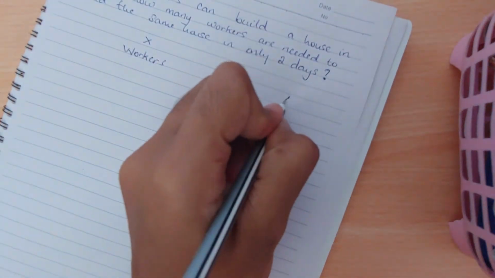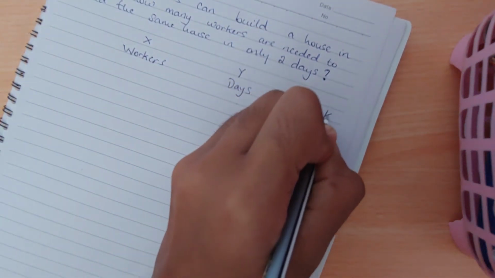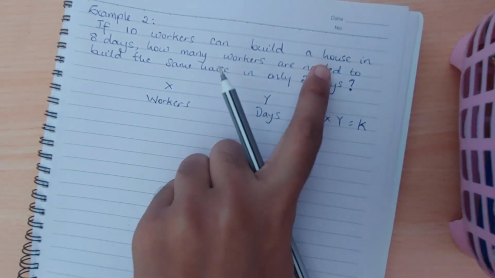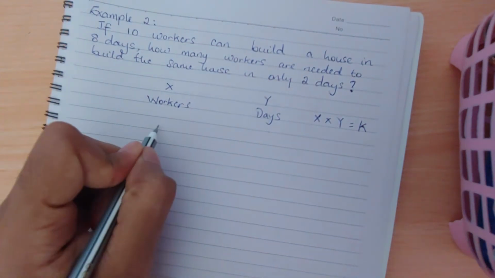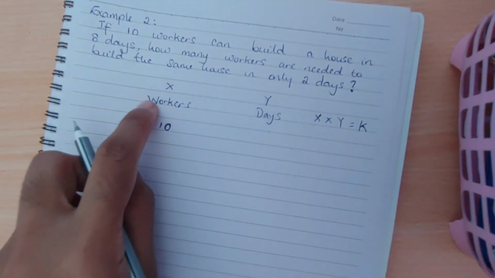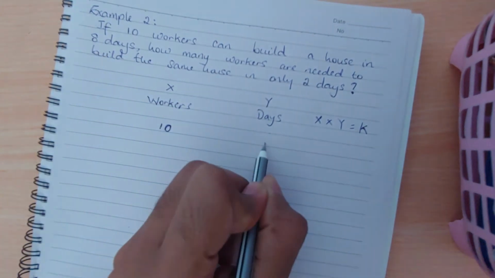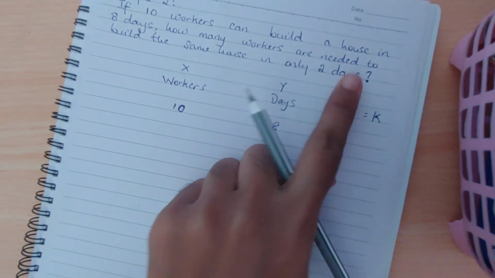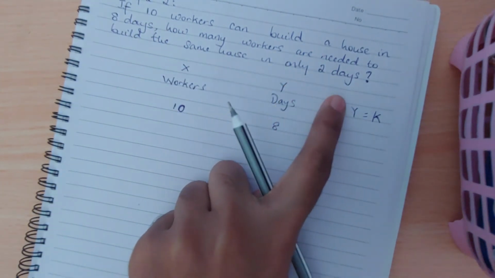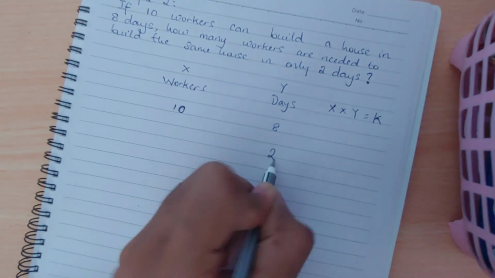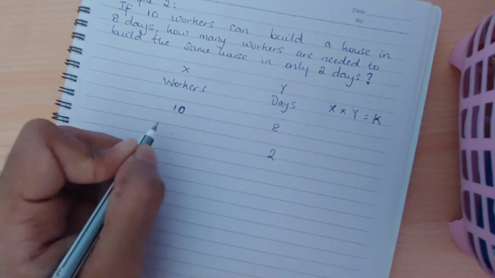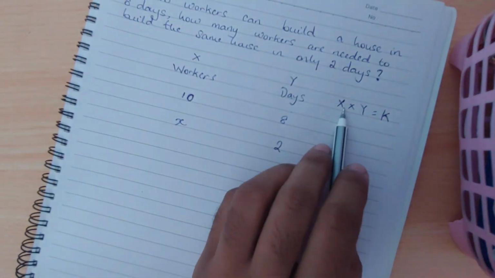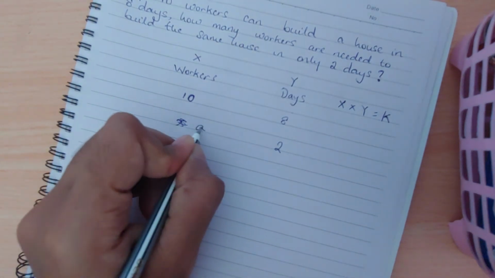And you know that x times y, it is equal to k. And it is given that if you have 10 workers, it can build a house in how many days? 8 days. Therefore, if I have 10 workers, how many days can they build the house? It will be 8 days. And now, it asks me, how many workers are needed to build the same house in only 2 days? So, if I have only 2 days, how many workers will be needed? I put it as x. Or I can put it, to avoid confusion, I can put a, right? Let a.